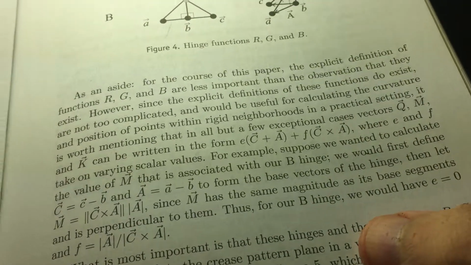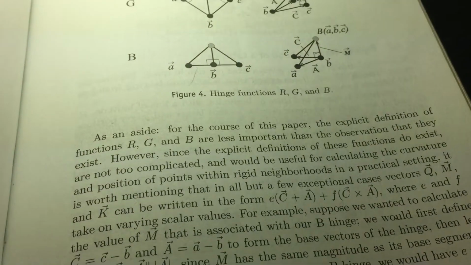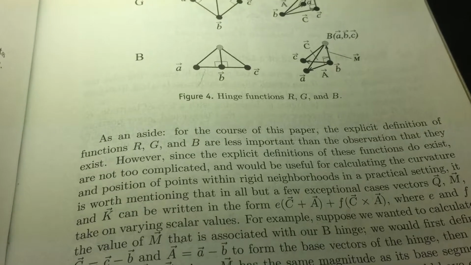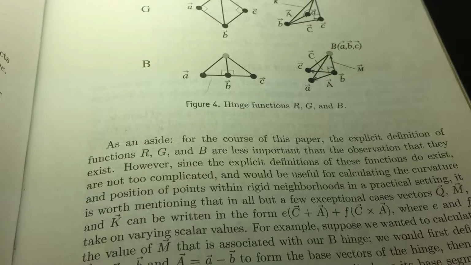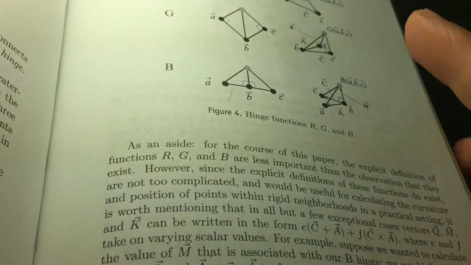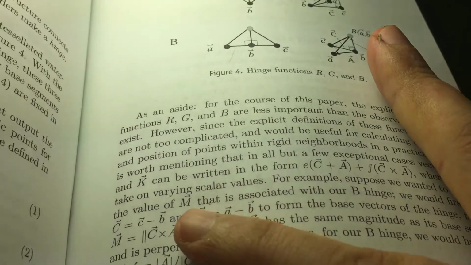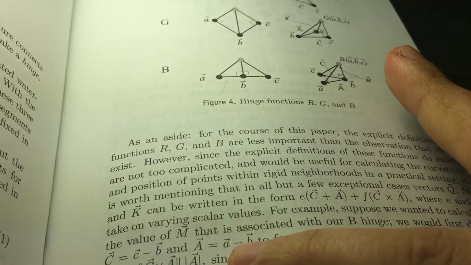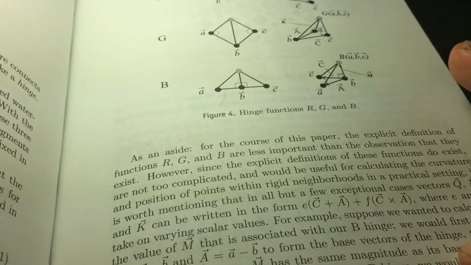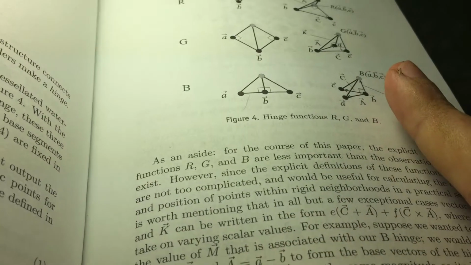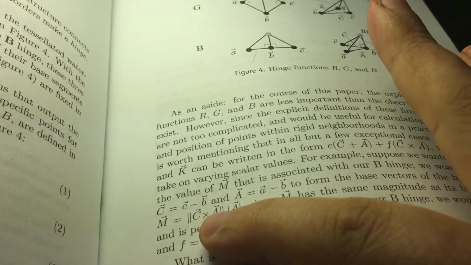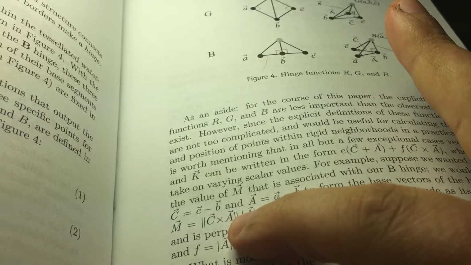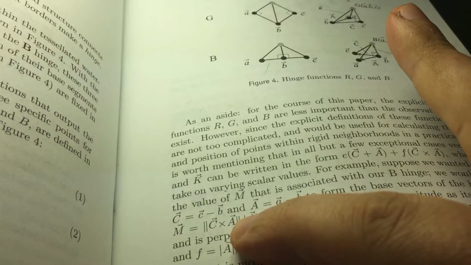For example, suppose we wanted to calculate the value of M that is associated with our B hinge. We would first define C equal to C minus B, A equal to A minus B, to form the base vectors of the hinge. Then let M equal a cross product times a vector with an absolute value norm.